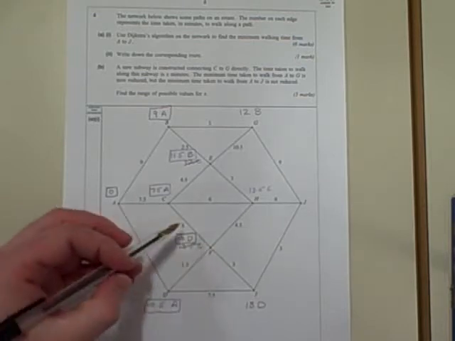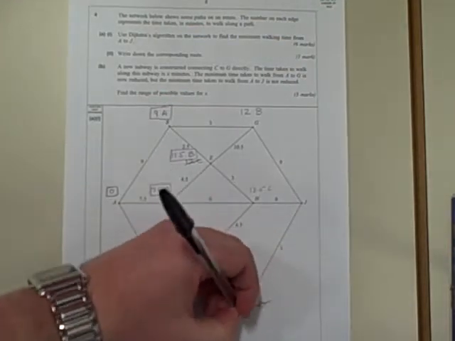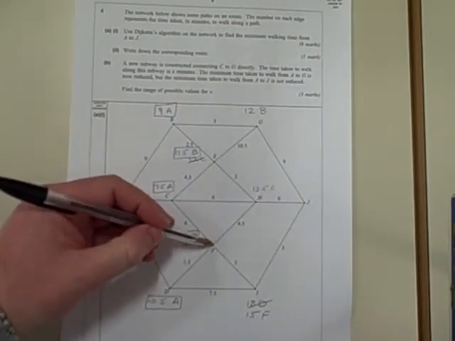There are 2 of them. It doesn't matter which one you go for. I always go for the one on the left. There we go. So I've put my permanent label on that 12. So from here, 12 plus 4 is 16.5. Don't change it. 12 plus 3 is 15. So do change it. So 15 coming from F. There's nowhere else from F without a permanent label.